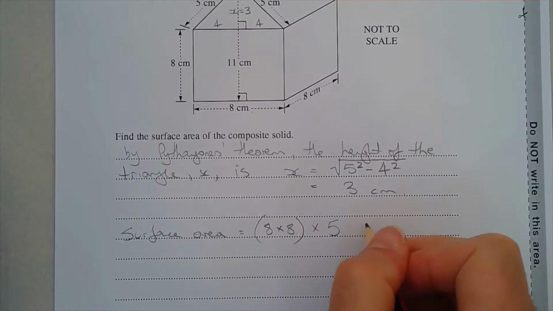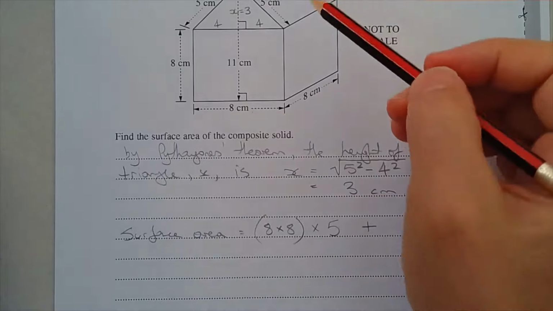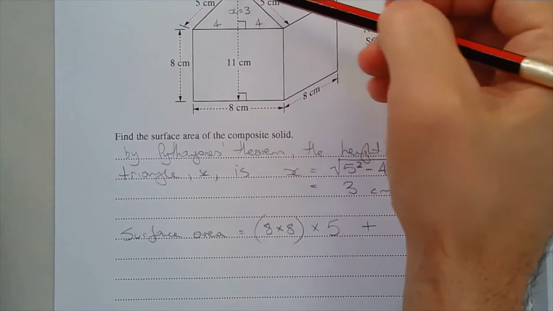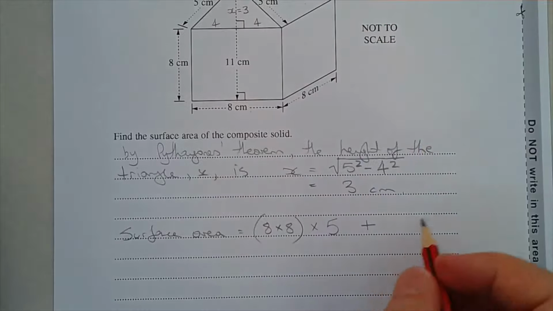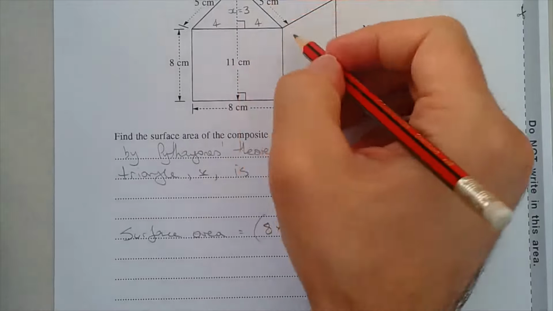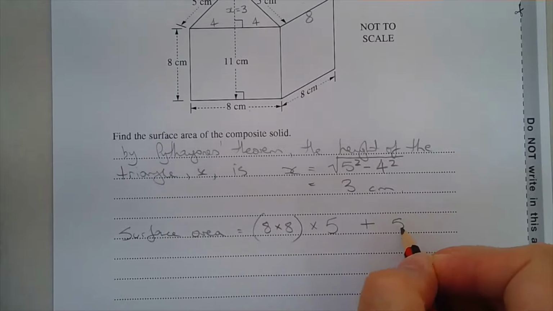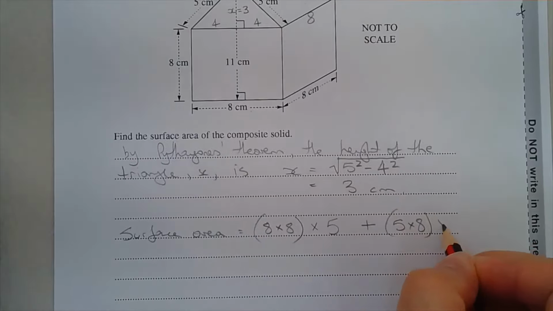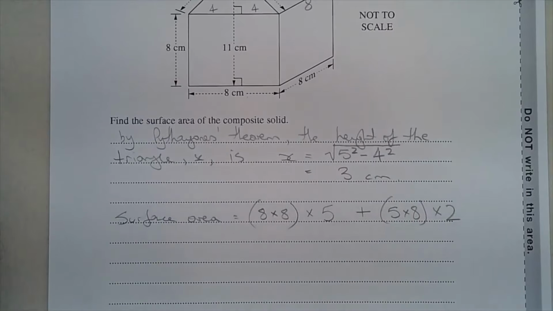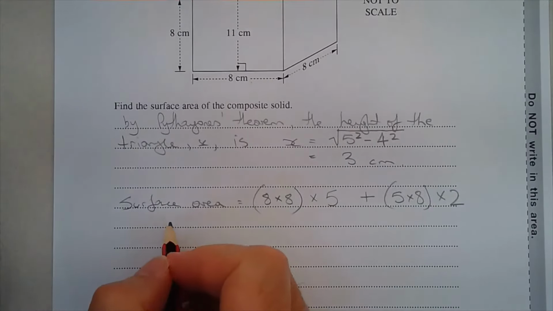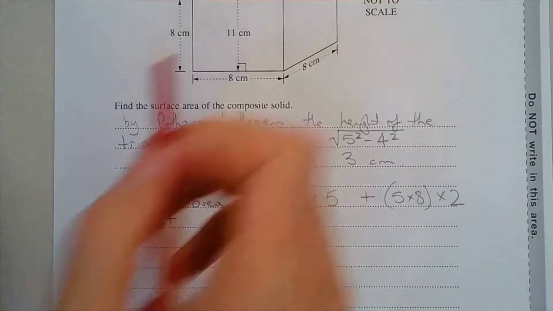Plus, we have the top rectangles, so the left and right rectangles. That's going to be 5 times 8, and we have 2 of those. Plus the 2 triangles.